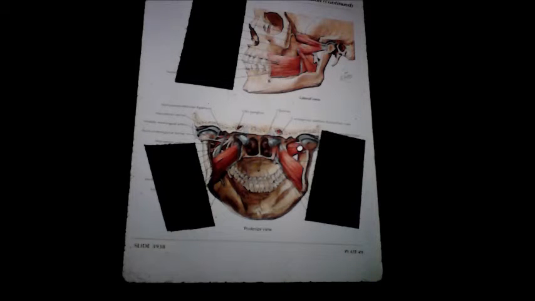So now you have the lateral pterygoid. You can see its action is primarily pulling the mandible forward. Protrusion. That's the prime protruding muscle. And then the curvature of the condyle tends to make it curve downwards, so it's also involved in depressing the mandible.